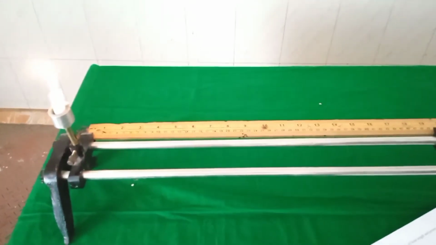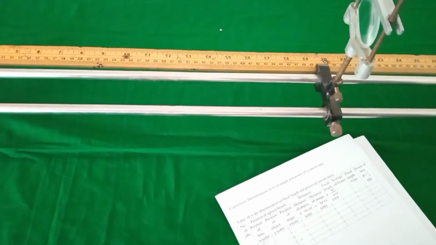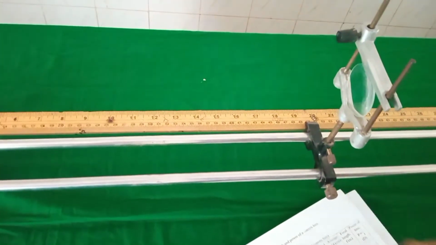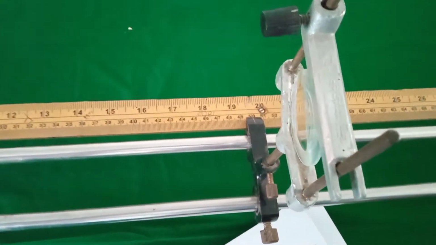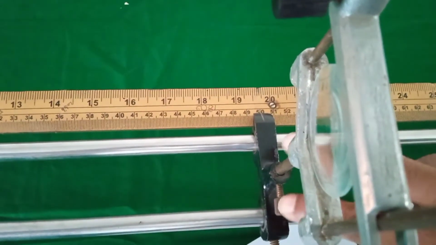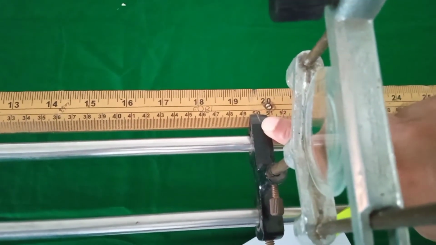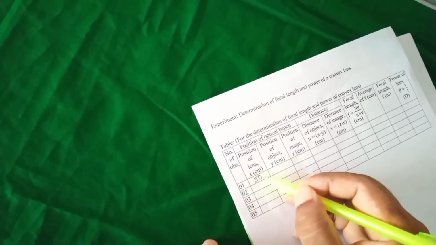Dear students, for this experiment we need a dark room because it's an experiment of optics. Here the lens is to be placed almost at the mid position of the bench, and here we place the convex lens at 50 centimeter. So the position of the lens is 50 centimeter.